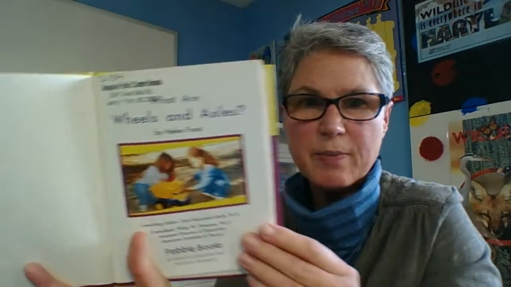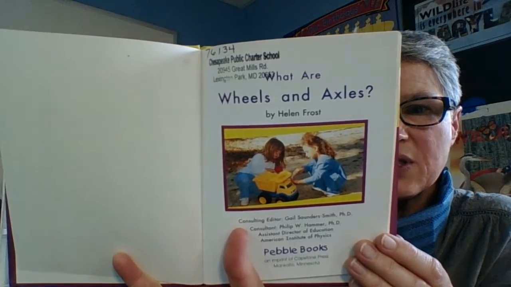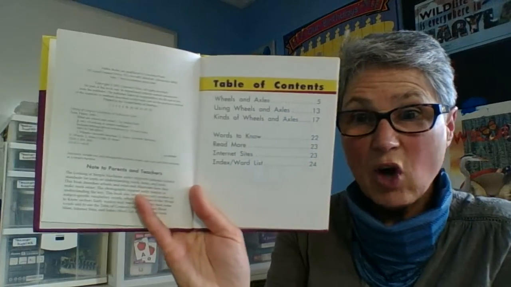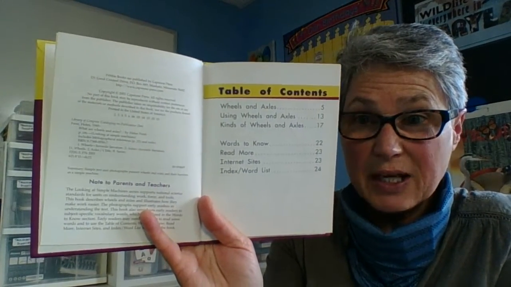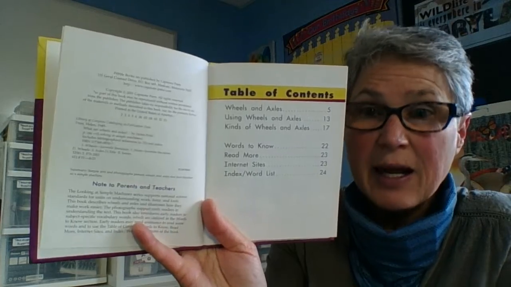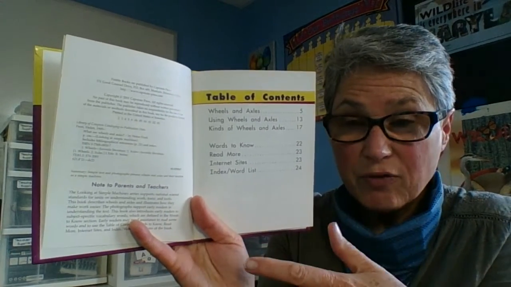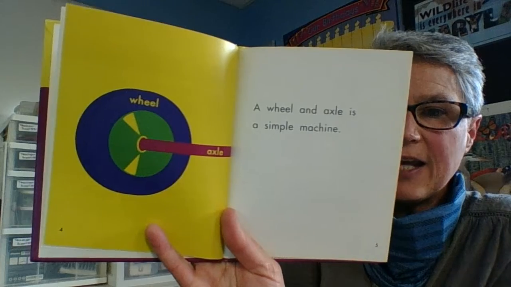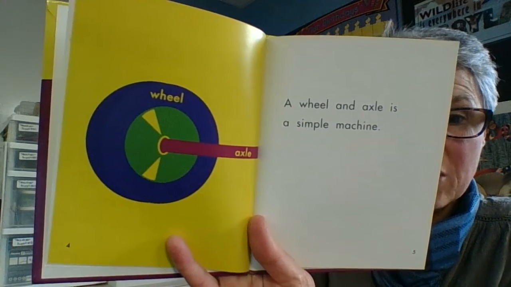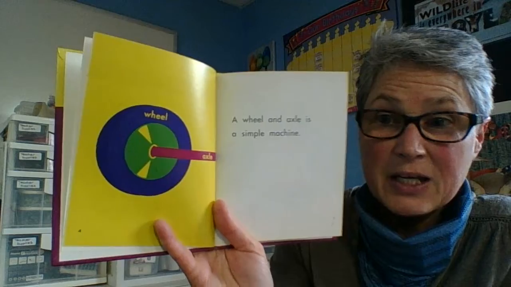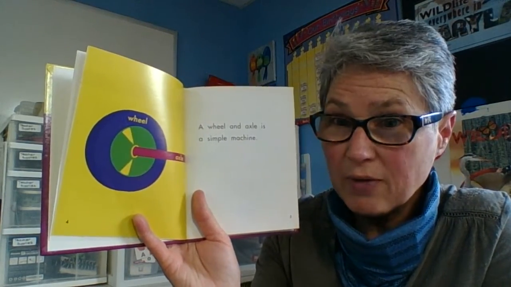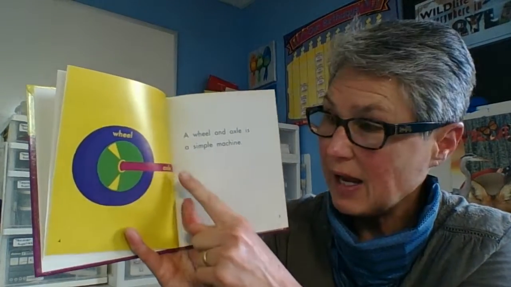Here's our title page. What are wheels and axles? Table of contents. So I know I'm going to get some more information for my brain, and then I can have more information about wheels and axles. A wheel and an axle is a simple machine. There are many different simple machines that we use to make our lives easier, and one of them is a wheel and axle.